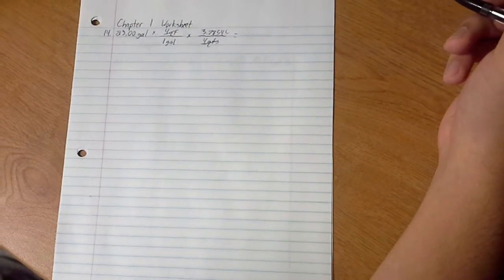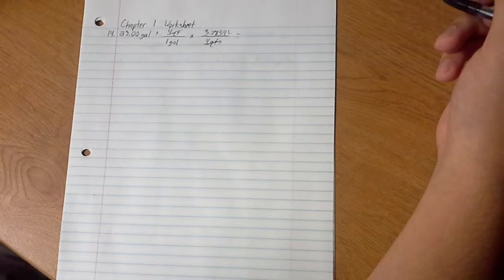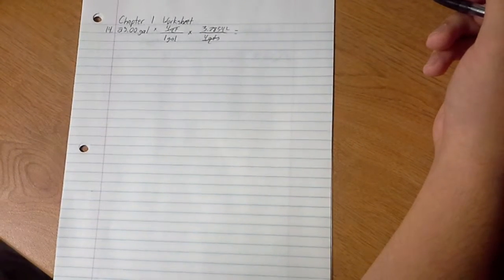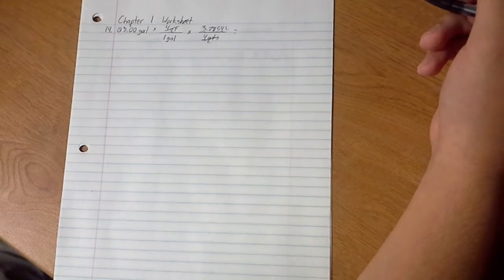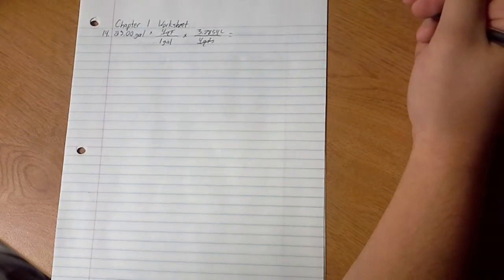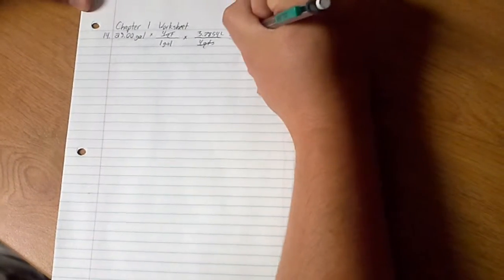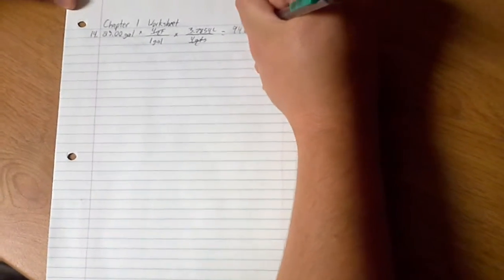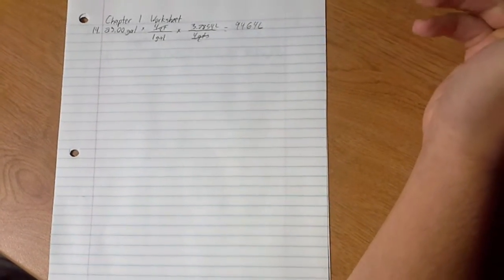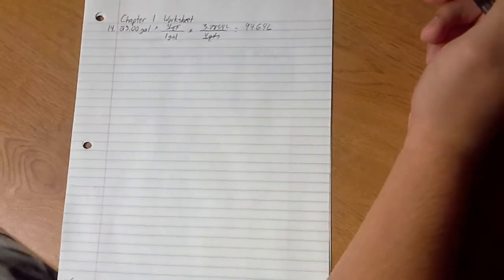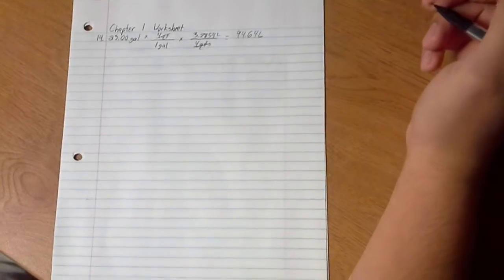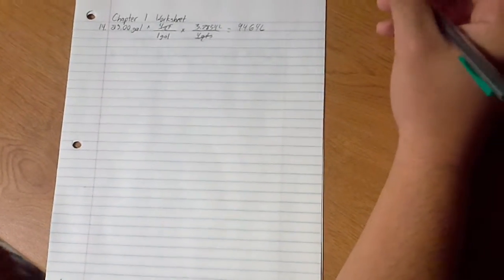So in the calculator, it would look like 25.00 gallons times 3.7854 liters for a final answer of 94.64 liters. Notice the final answer has 4 significant figures because the number 25.00 gallons has 4 significant figures. The conversion factors do not count as they are ratios.